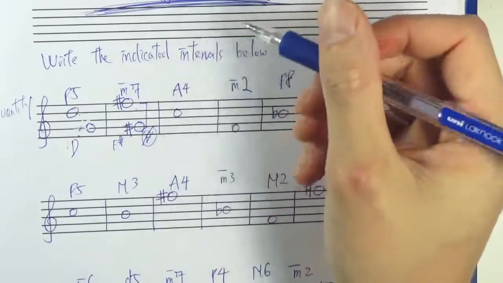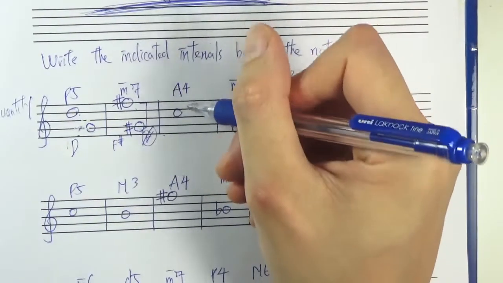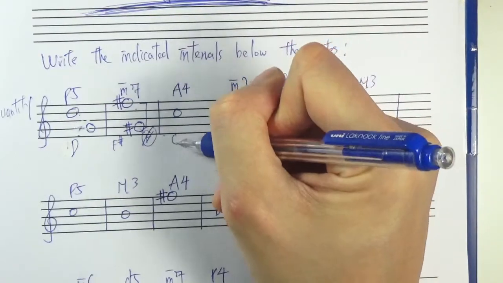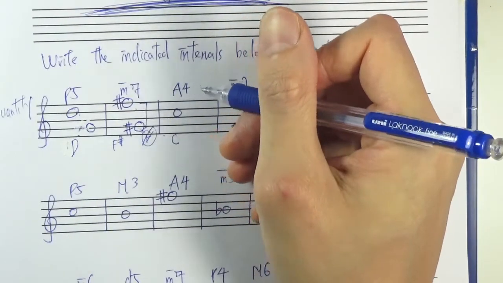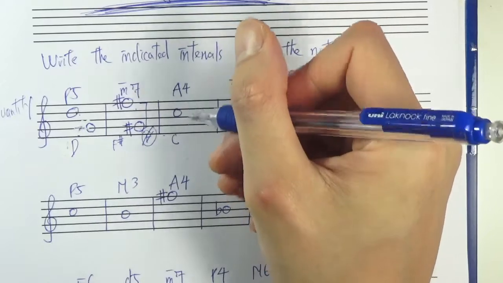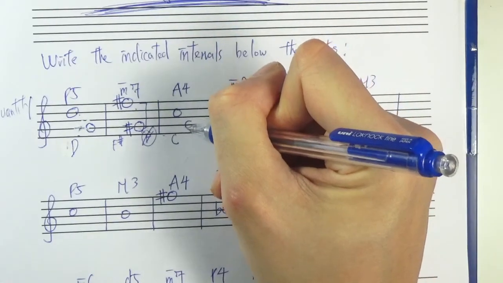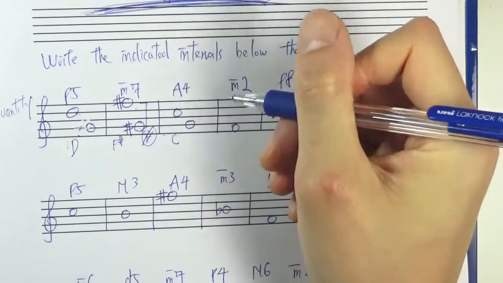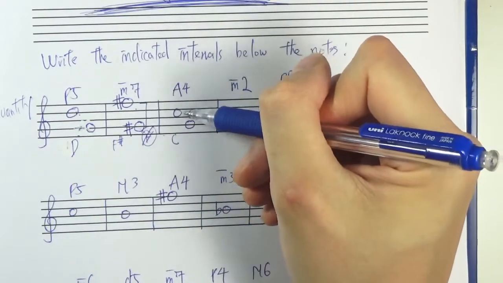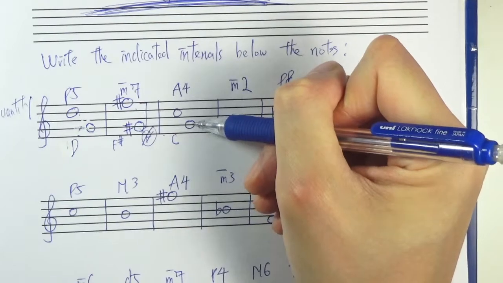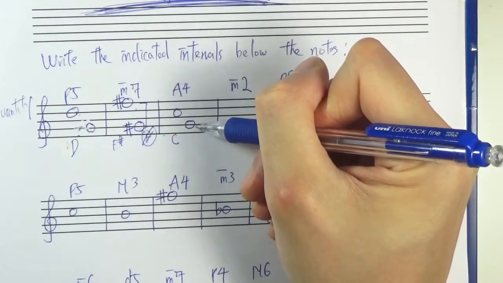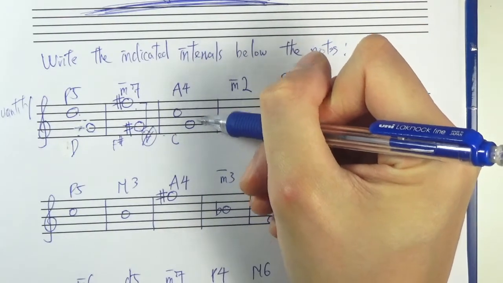Okay. So let's count down. See, we have a C note here. So a fourth down. So that should be G. So this is our starting note. This is the note that we are trying to locate. What's the interval here?